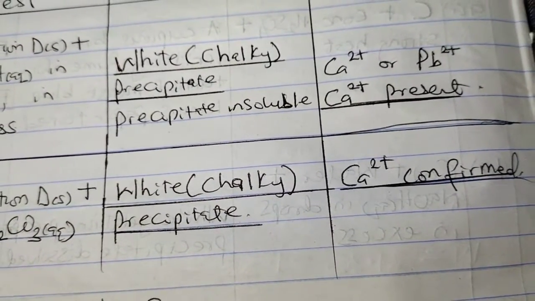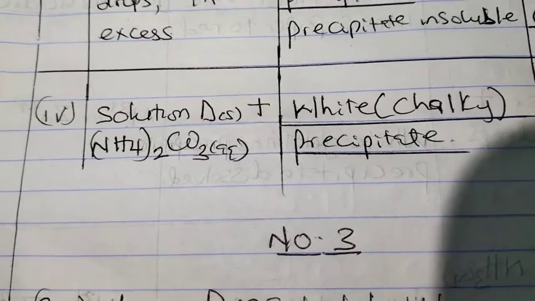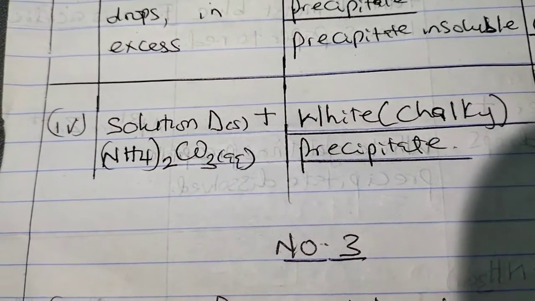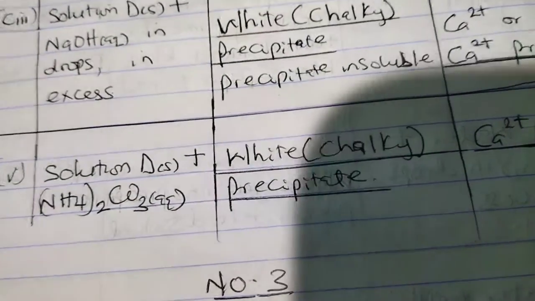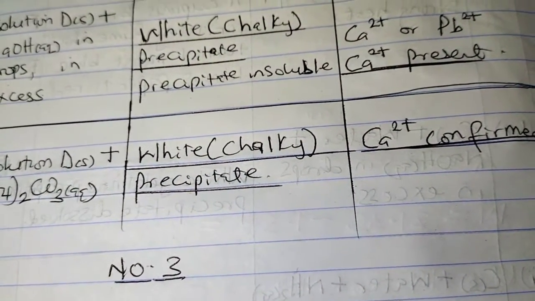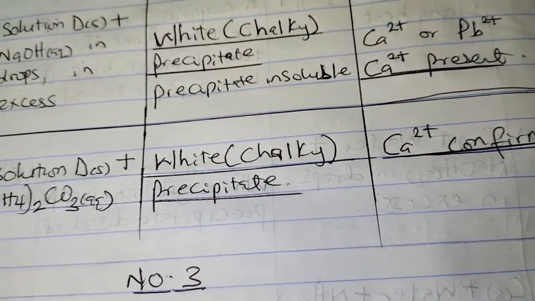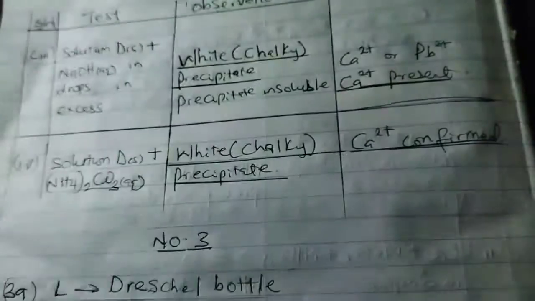You have to fill calcium 2 ion present. Then IV, solution D plus ammonium carbonate. The observation and the inference are both unknown. So for the observation, you write white chalky precipitate. Then for the inference, you write calcium 2 ion confirmed.